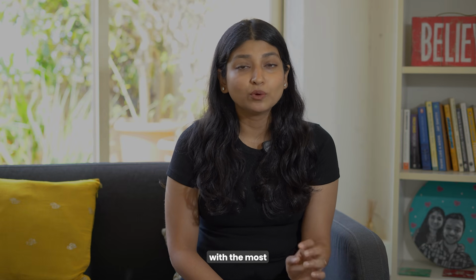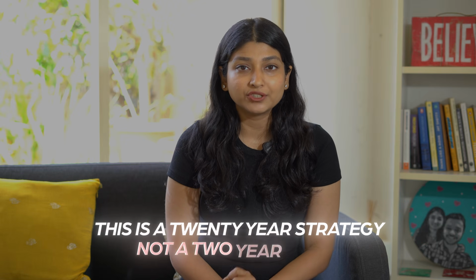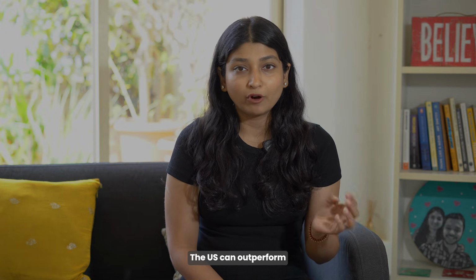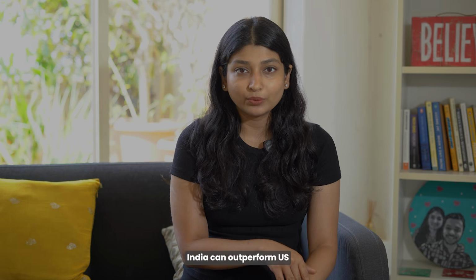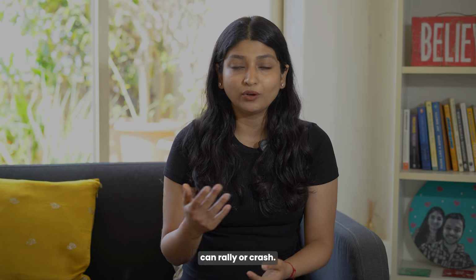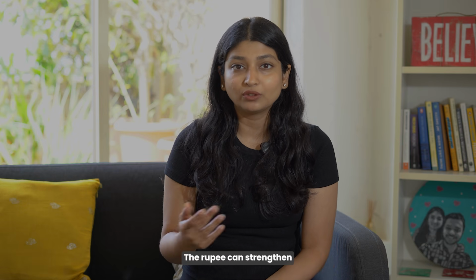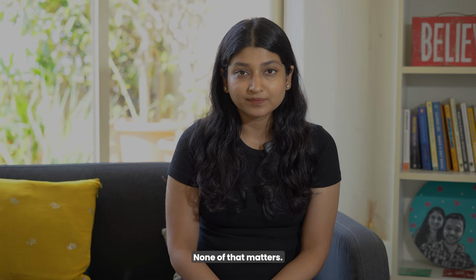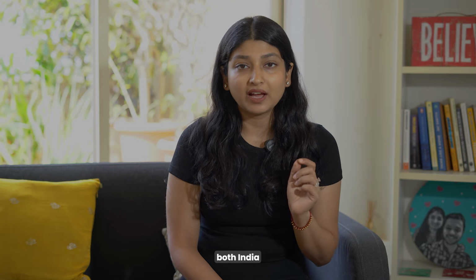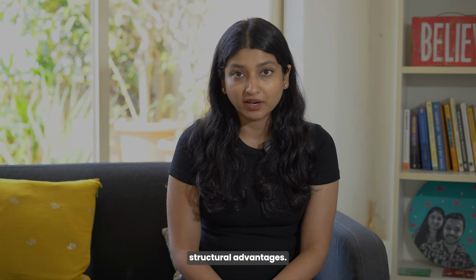Let me end with the most important part. This is a 20-year strategy, not a 2-year trade. Anything can happen over 1 year. The US can outperform India. India can outperform the US. The markets can rally or crash. The rupee can strengthen or weaken. None of that matters. What matters is that over 20 to 30 years, both India and the US have structural advantages.